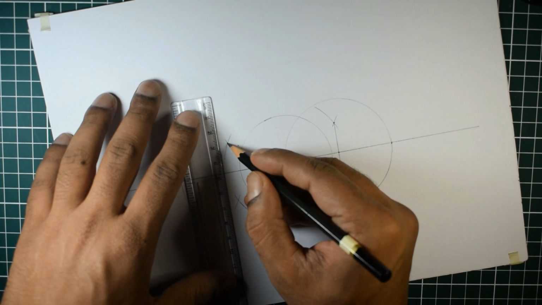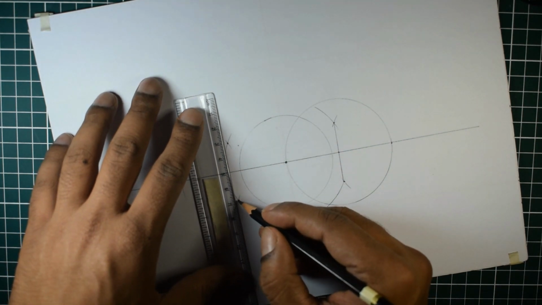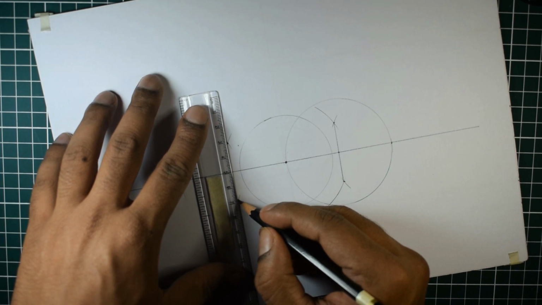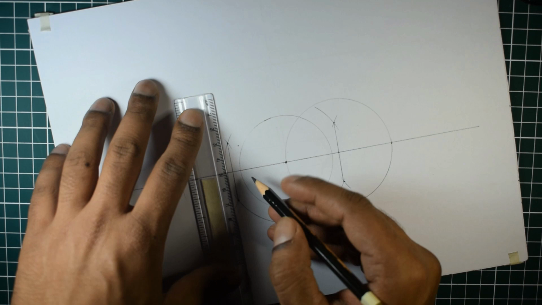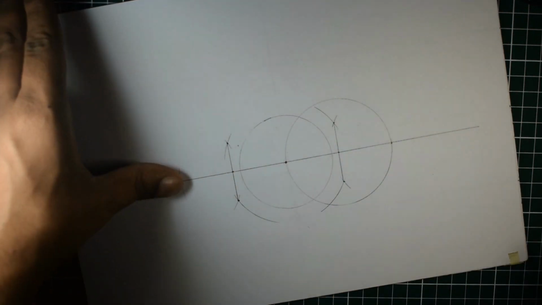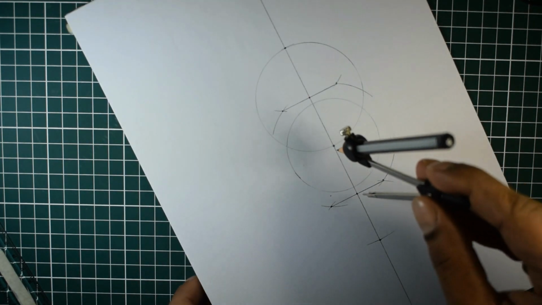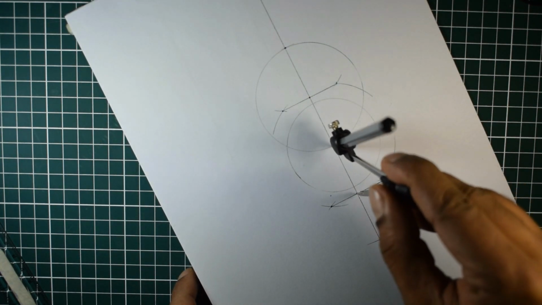Now on to the second bisector. That would be the midpoint of OQ or OP. So now on to drawing the circle.